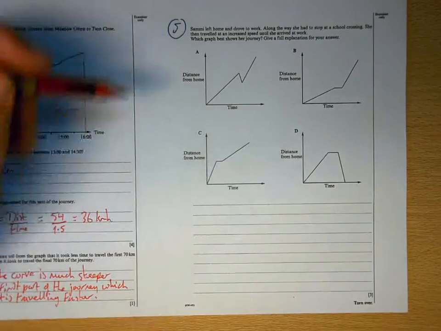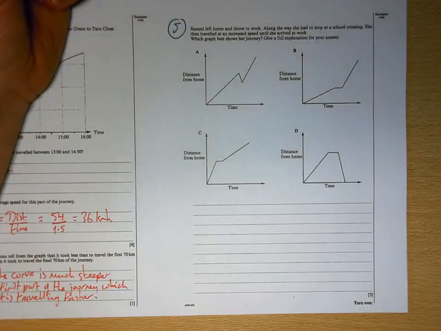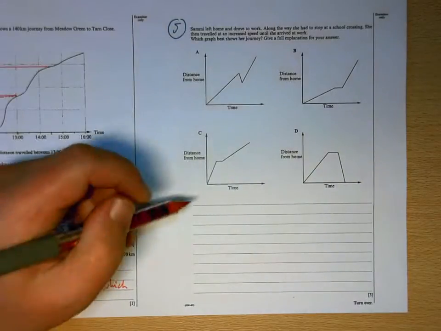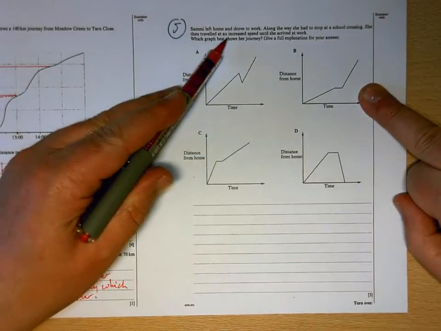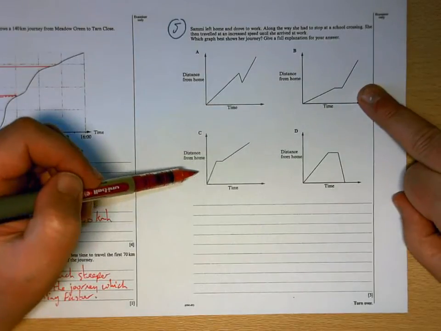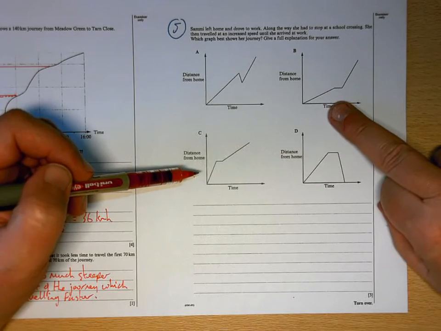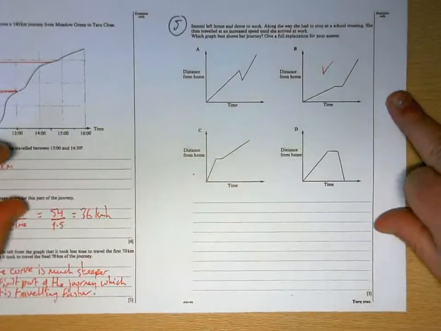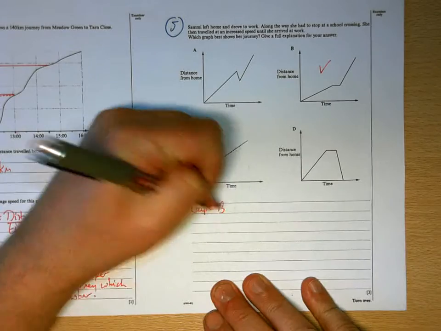So what we're looking for is, first of all, a straight line, which, because she stops, we've already seen with the other questions, means it's going to flatten out, which means it's either C or B. But then it says she speeds up after the stop, which means the line after the stop is steeper than it is before the stop. So the graph that we're looking for is graph B, and we need to give a full explanation.